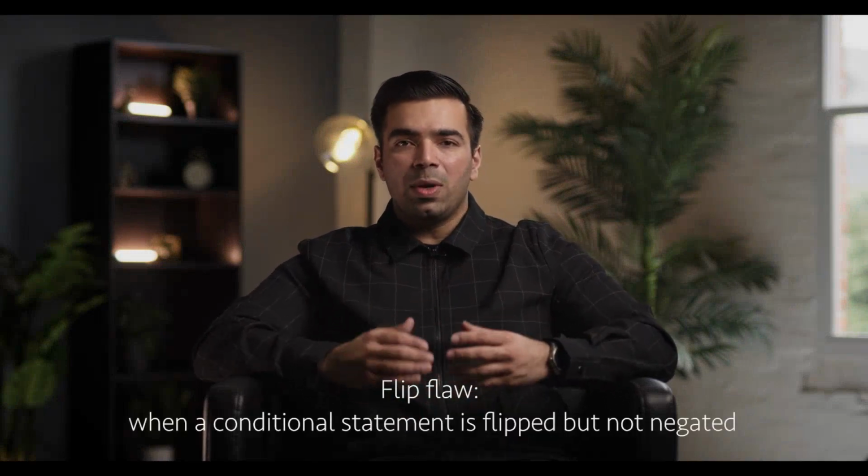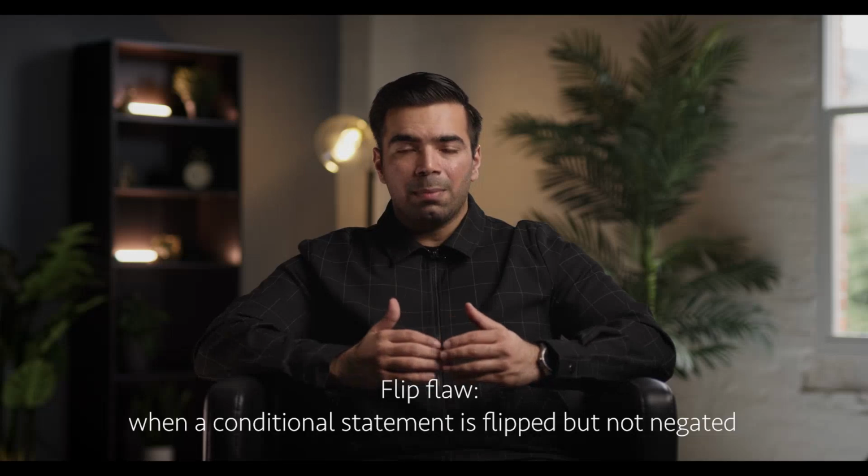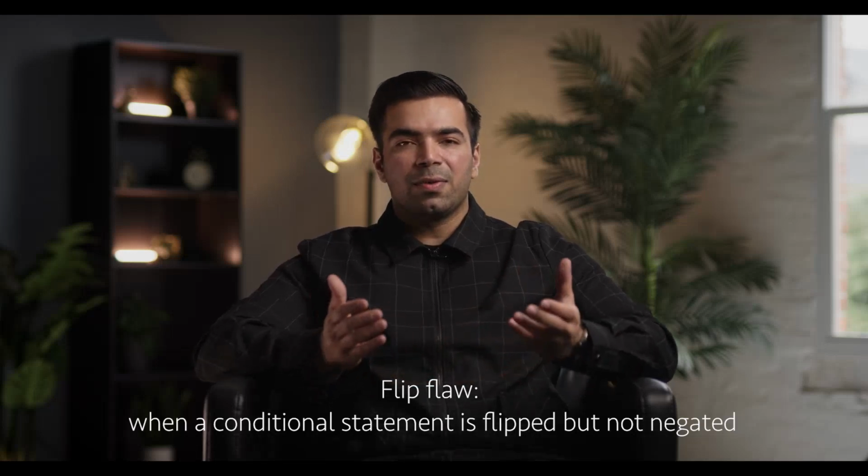Conditional flaws. There are two kinds of conditional flaws: flip flaw and negation flaw. Flip flaw is committed when a conditional statement is flipped but not negated. Let's say we have a conditional statement, if A, then B, and if we just flip the statements, which turns into if B, then A, and we don't take their negation, which we do in contrapositive, then it changes the meaning of the original conditional statement.